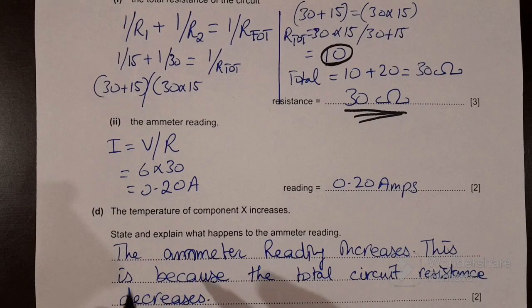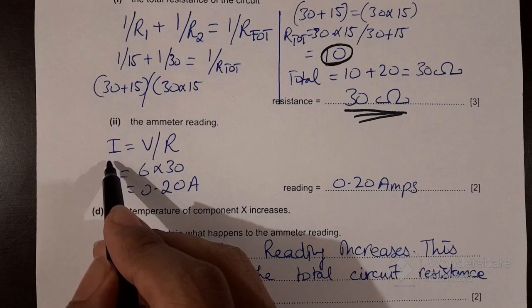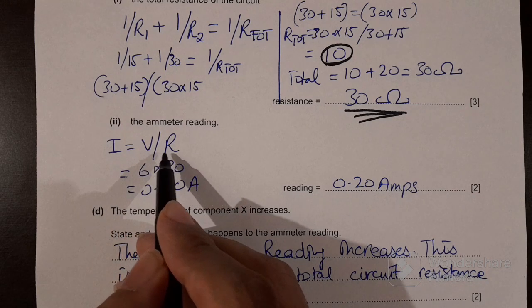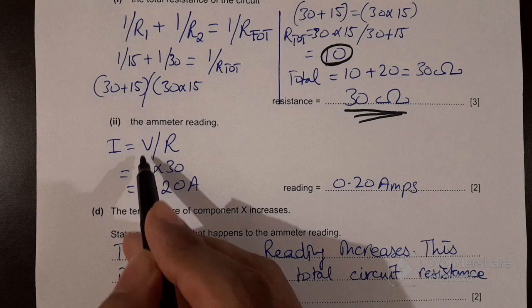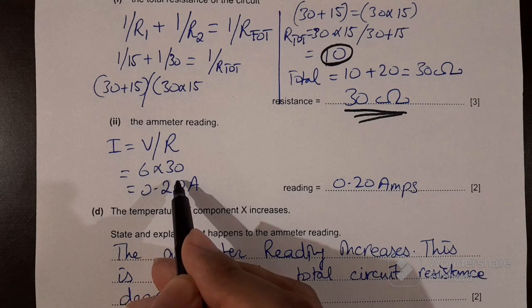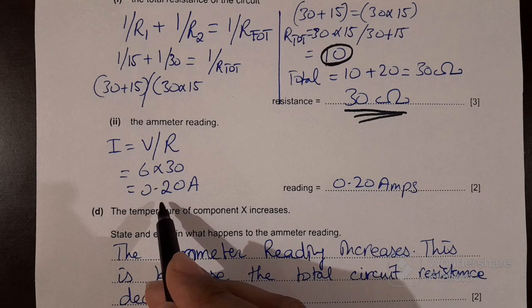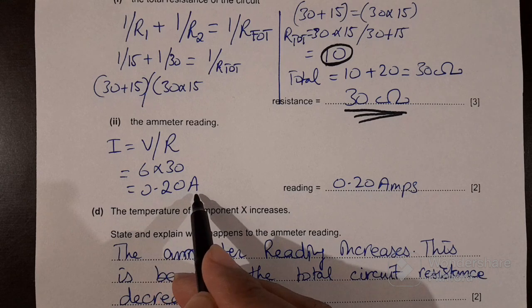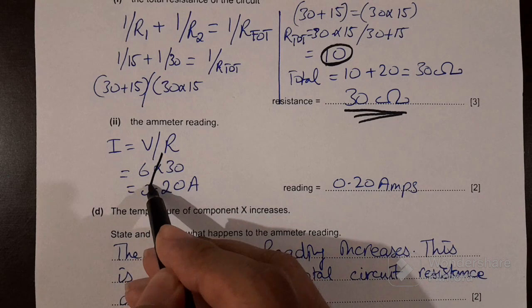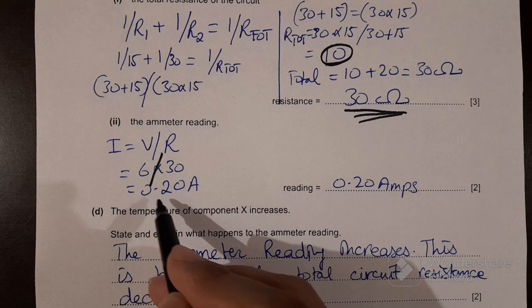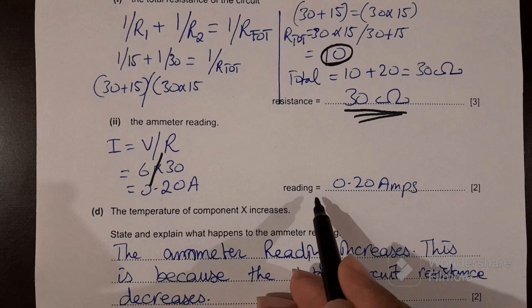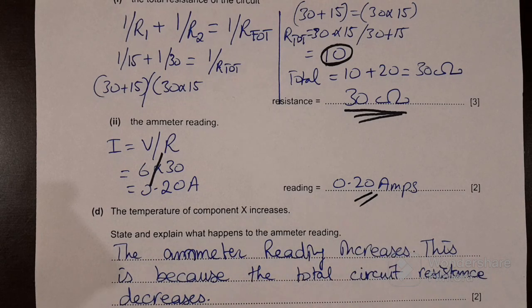Part 2 states the ammeter reading. So I is equal to V divided by R. So V is 6 and multiplied by 30, that will be 0.2 amps. My bad, over here it's 6 divided by 30, so that will be 0.2 amps. So the reading will be 0.2 amps.